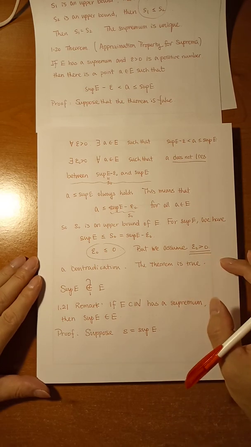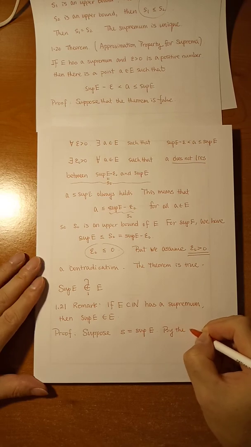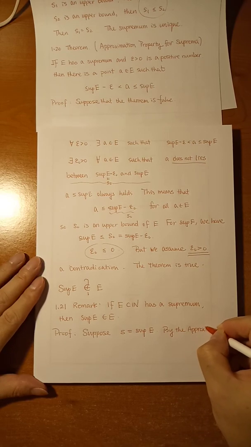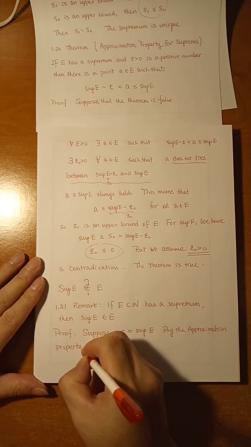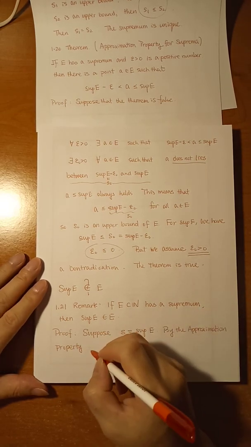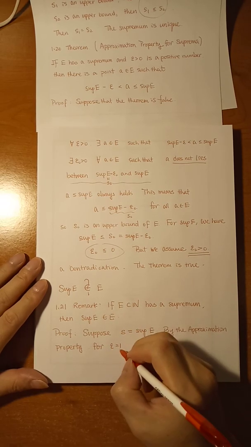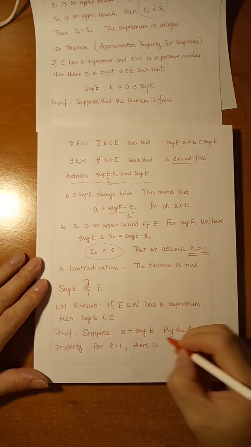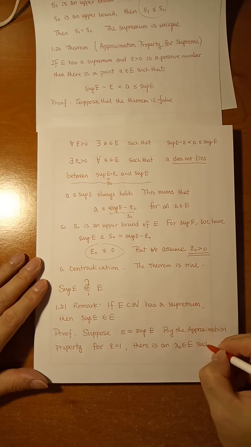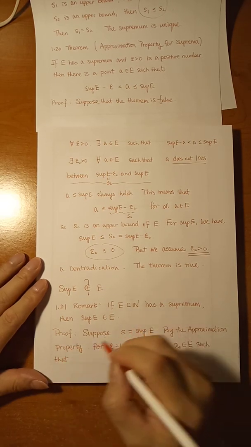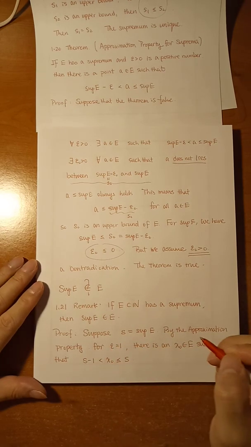And the approximation property, what is the approximation property? By the approximation property, for epsilon equal to 1, there is an x0 in E such that s minus 1 is less than x0, which is less than or equal to s.